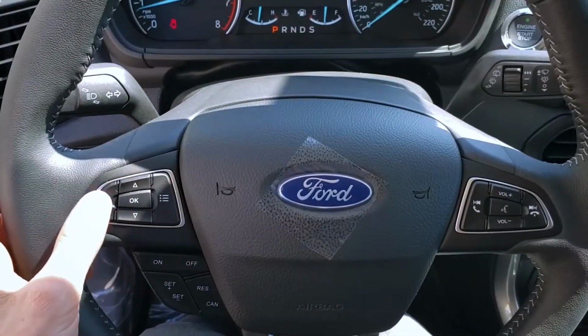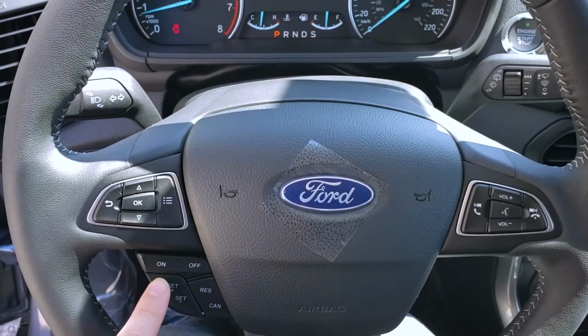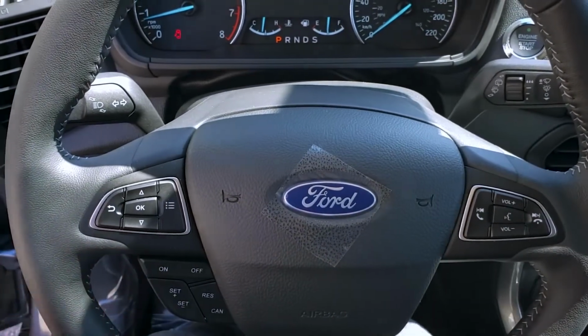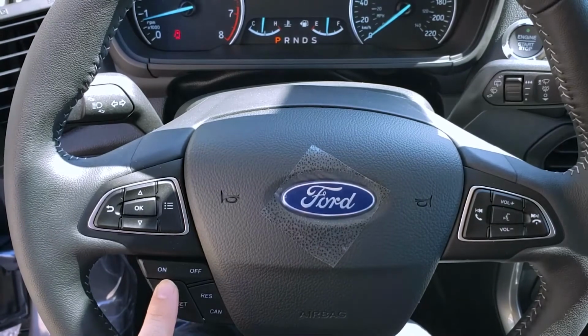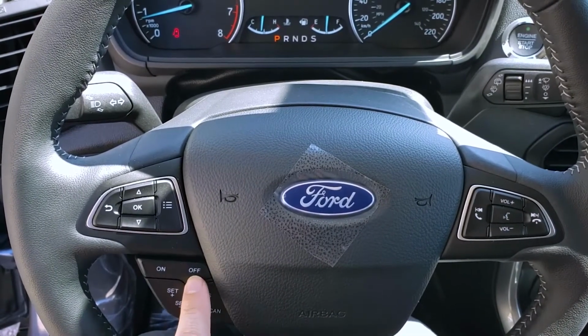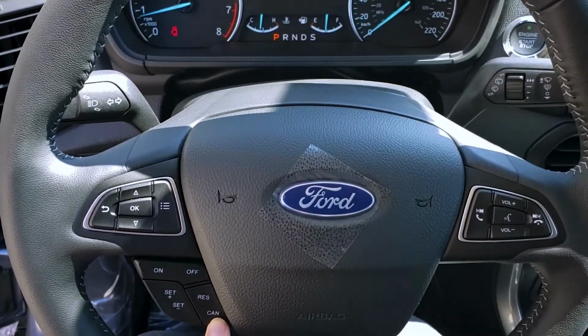Looking at the steering wheel here, we've got a couple different options. The bottom here is going to be your cruise control. In order to turn cruise control on, you're simply going to press the on button. When you get to the speed that you'd like, you're going to press the set button here, and you're set to go. You want to turn cruise control off, either brake or press the off button there. You can also cancel the cruise control setting that you've currently got.